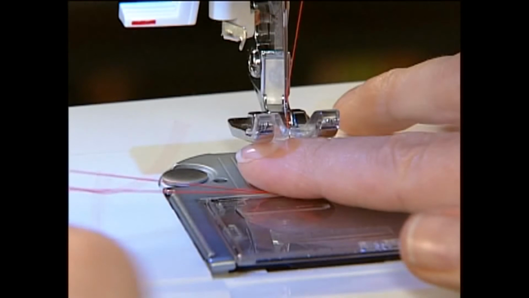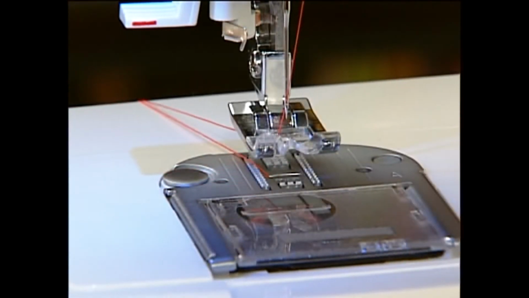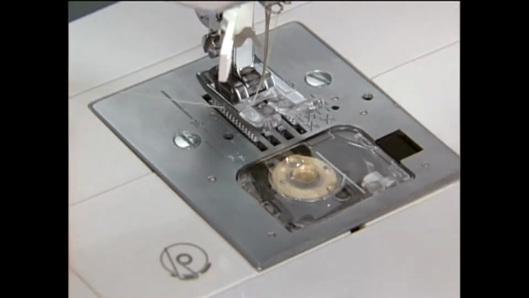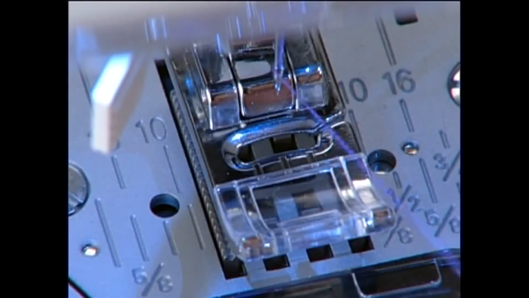Slip the threads into the groove on the foot, then place both threads under the foot toward the back. On some machines, the groove is in front of the foot, and on others, it is on the side.